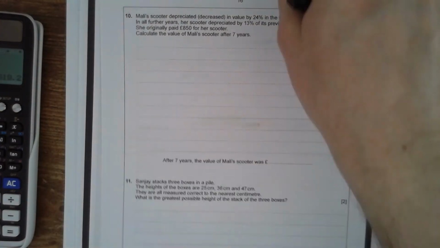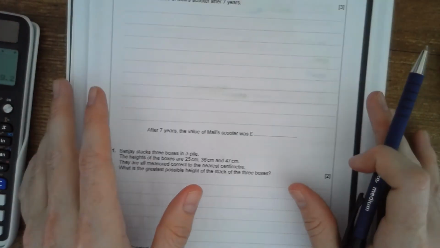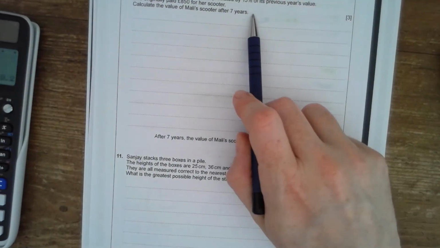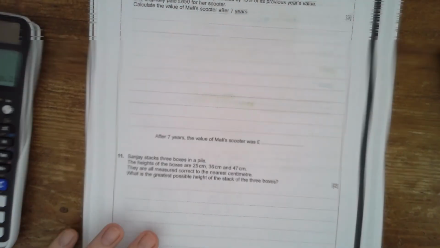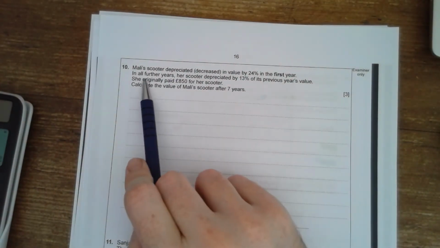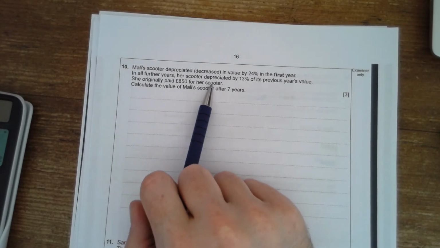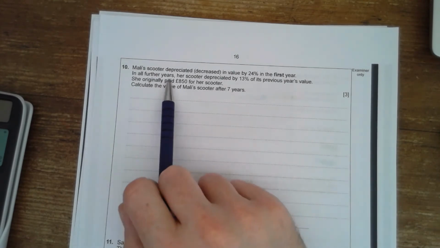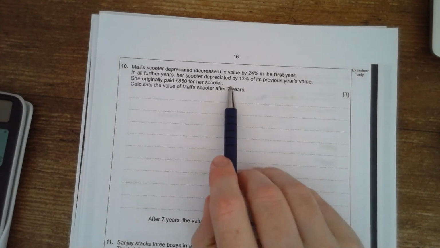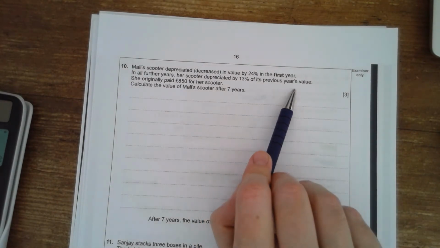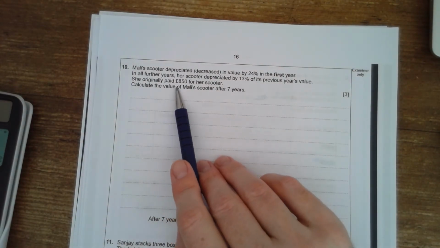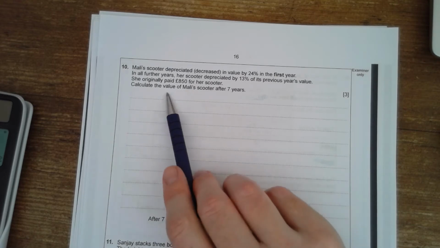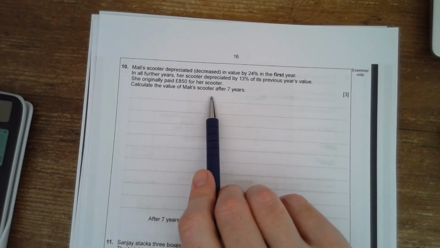Okay, question 10 says Mali's scooter decreased in value by 24% in the first year. Make sure you can see the question. In all further years, her scooter depreciated by 13% of its previous year's value. She originally paid £850 for a scooter. Calculate the value of Mali's scooter after 7 years.